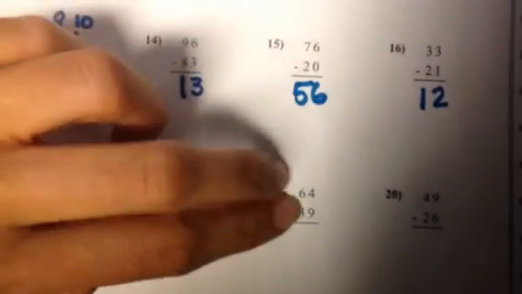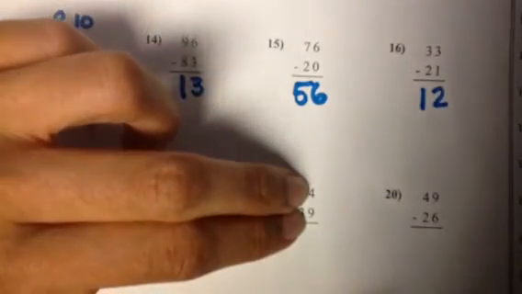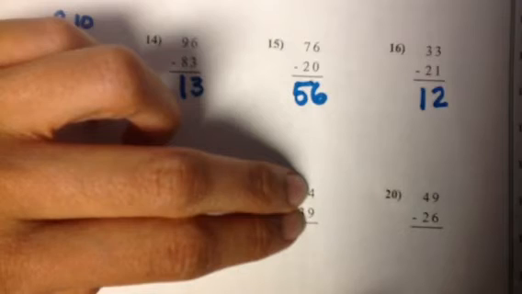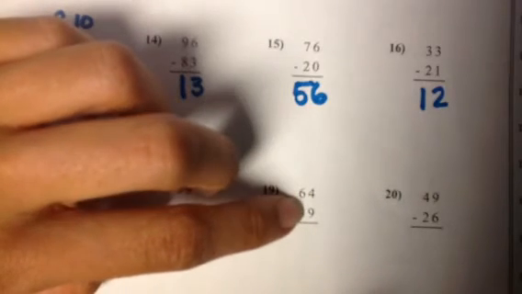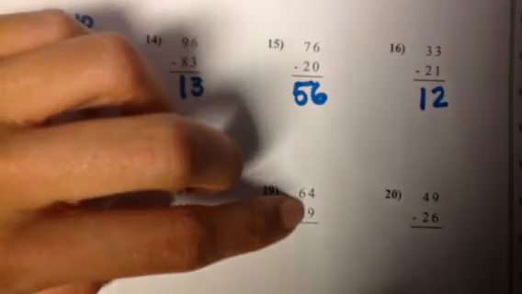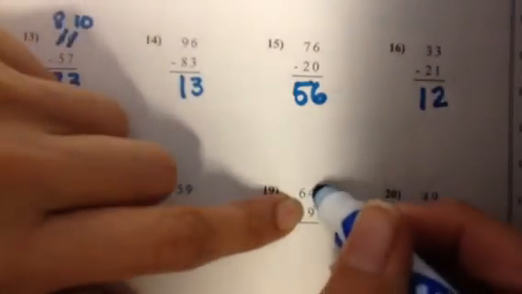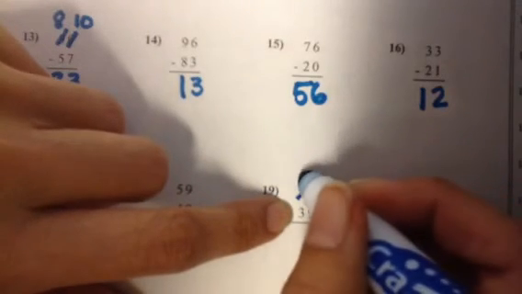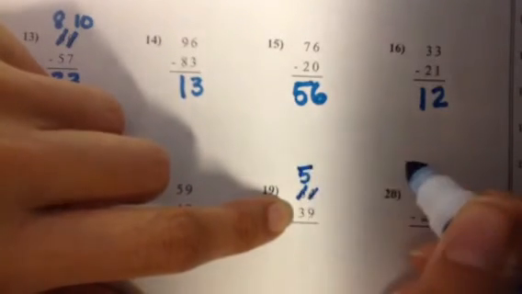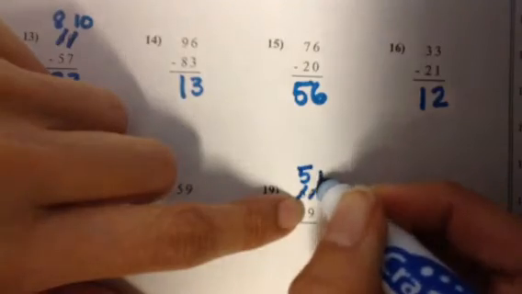All right, number 19. 64 minus 39. 4 take away 9. You can't do it! So we have to what? Borrow. Hey, number 6, can I borrow from you? Okay. So we're going to cross out that 4 and the 6. The 6 becomes a 5. And the 4 becomes a what? 14.